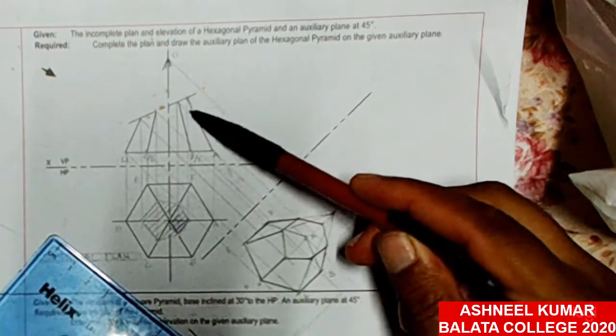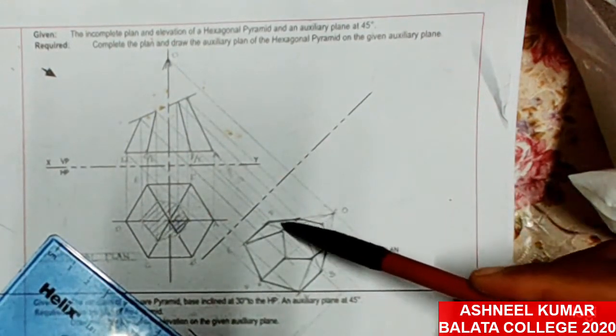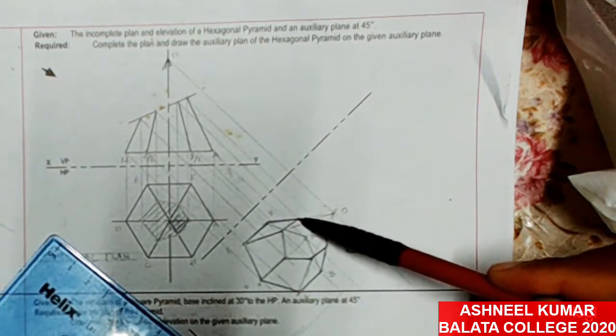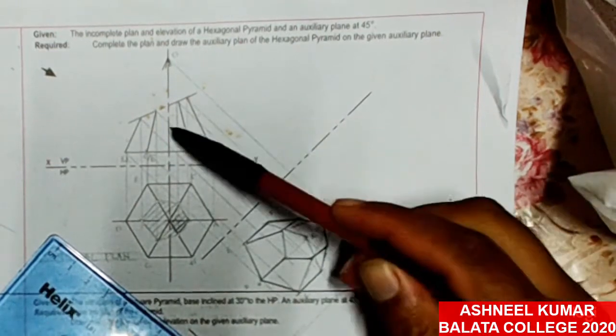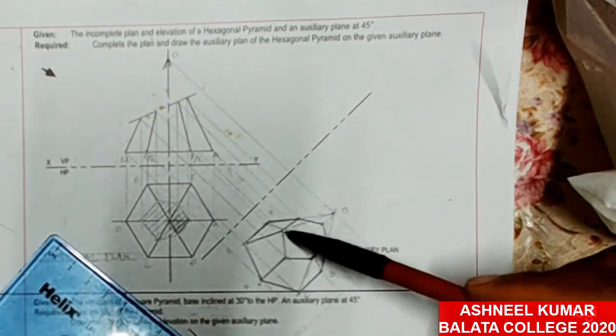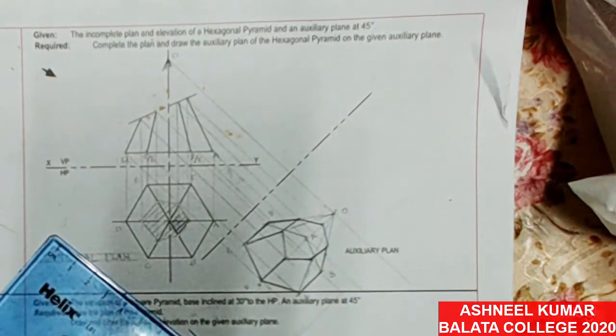That's B and F, the line is coming this way. Point F is joined here, so intersection there. Point B is joined there, so intersection there. Then this one, you'll get two intersections here, and the last one, the intersection is there. That's one way you can do.